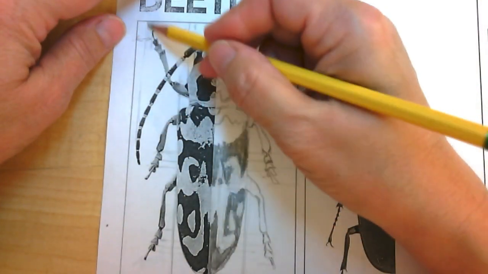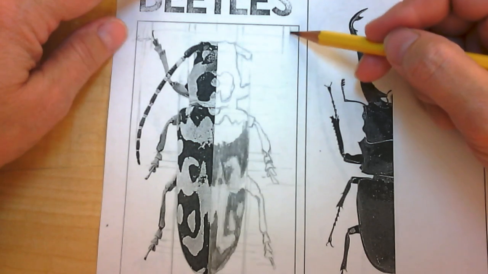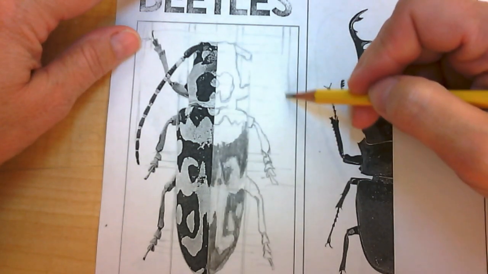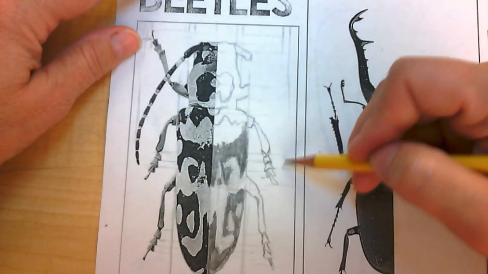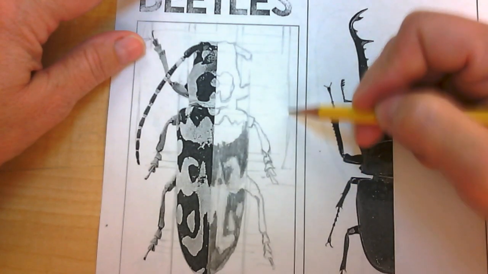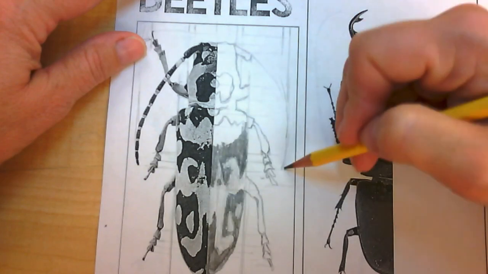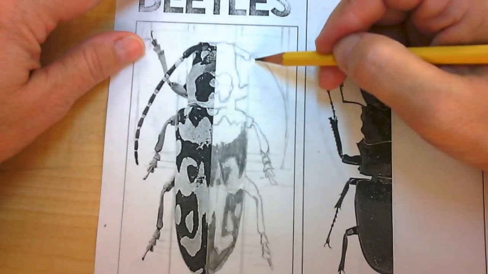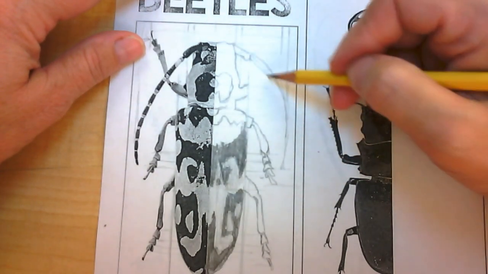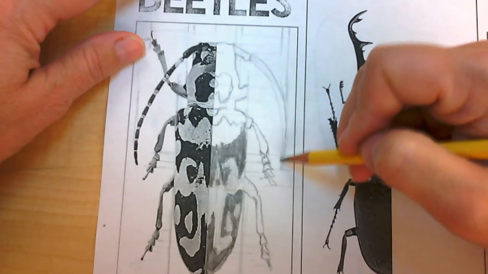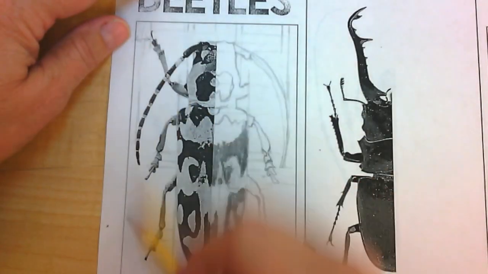I can look out here and determine how far away from the edge this needs to be, this antennae, and kind of draw that shape and meet where I am so that I can get it as close as possible to what I have here.